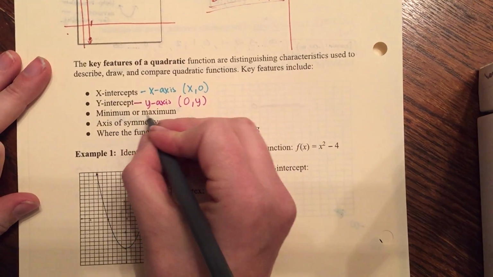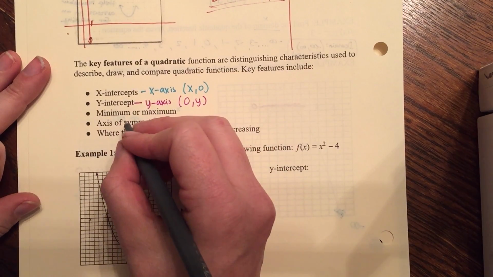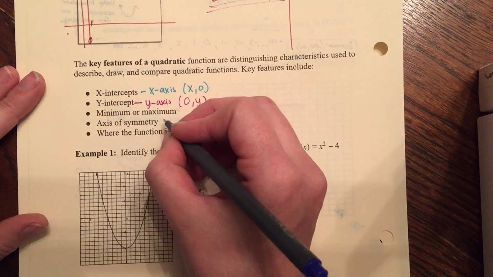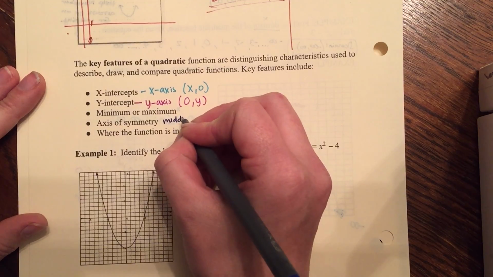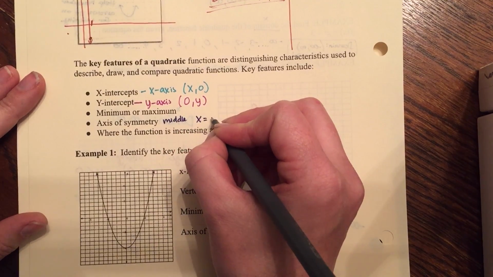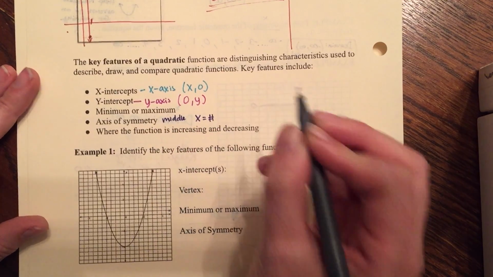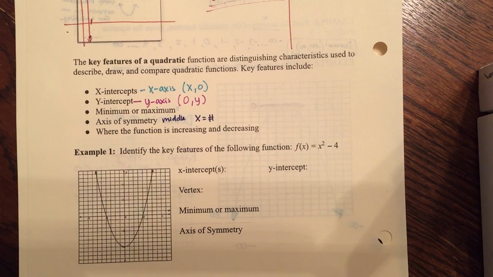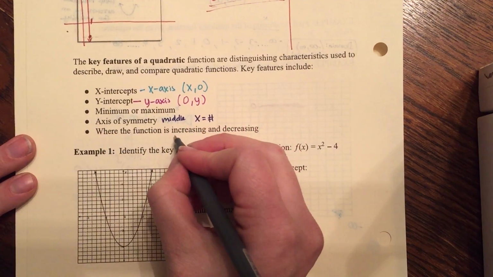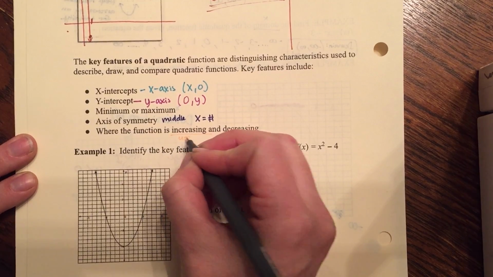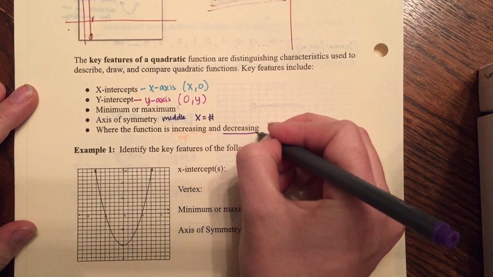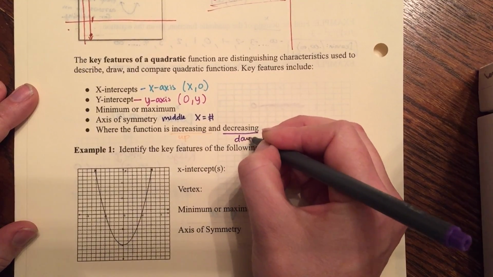Then we have a minimum or a maximum. You'll just be able to look at if it's the lowest point or the highest point. The axis of symmetry is down the middle and is written as x equals some number, whatever that number is that it crosses through. And where the function is increasing, so where it's going up, and where the function is decreasing, so where it's going down.